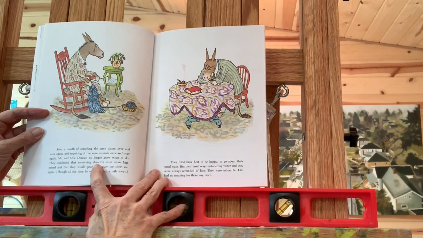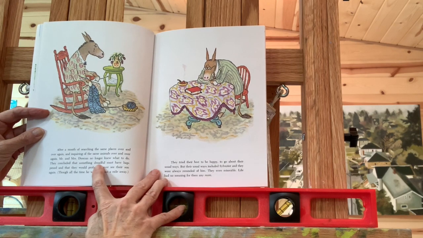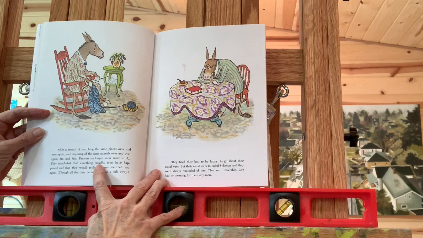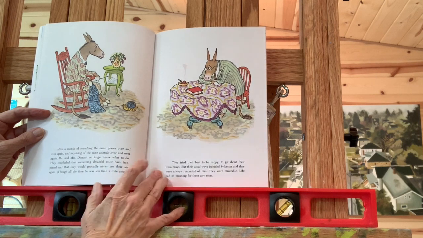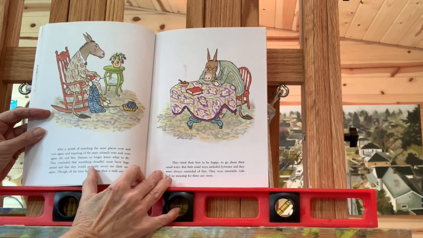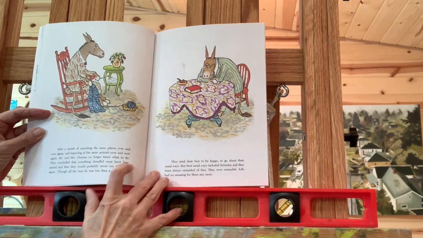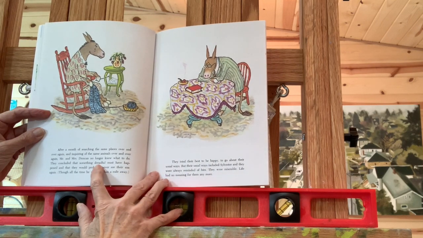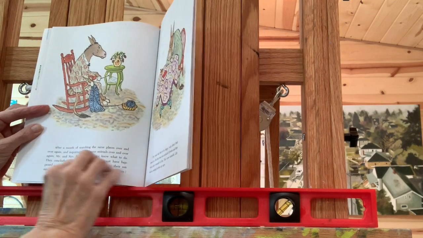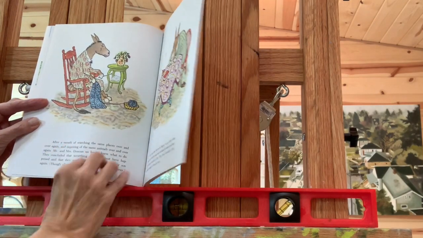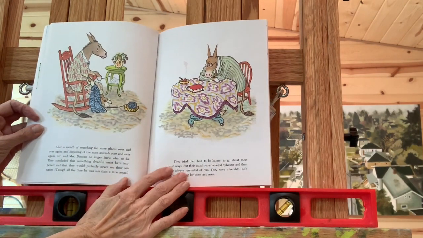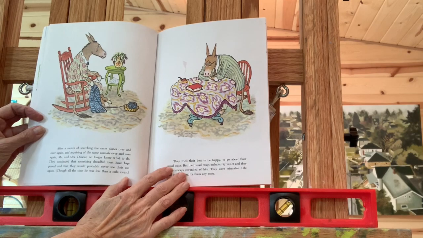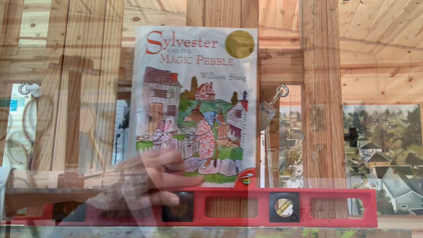So I would say dreadful here kind of means awful. Something awful must have happened. Something horrific must have happened, because it says they figured they would probably never see their son again. So I would say that's what dreadful means, because I'm using the pictures and the context cues to help me understand that word. Friends, that is it.